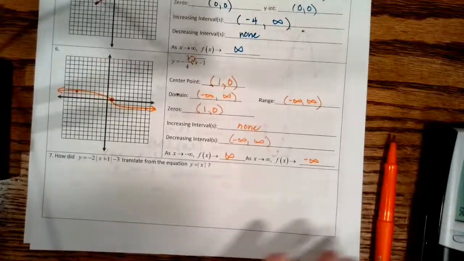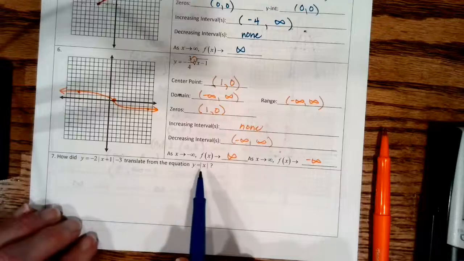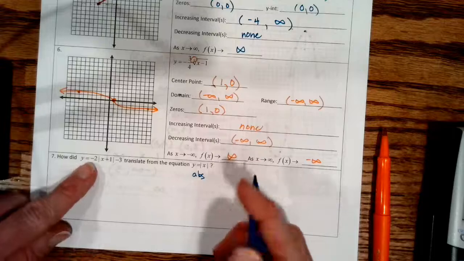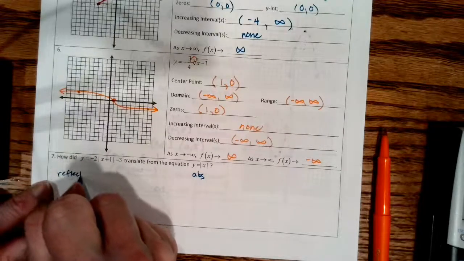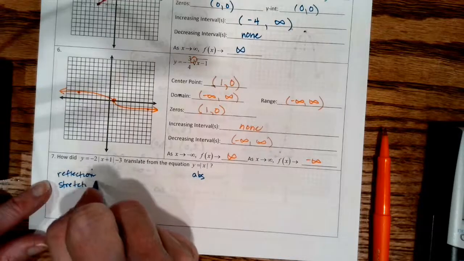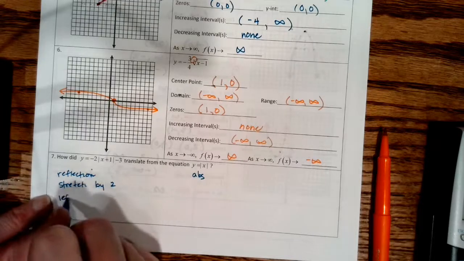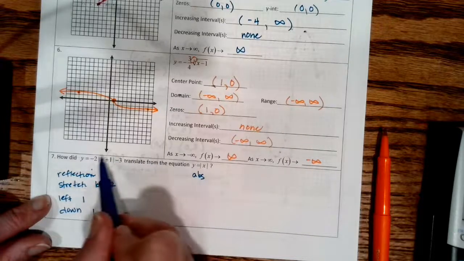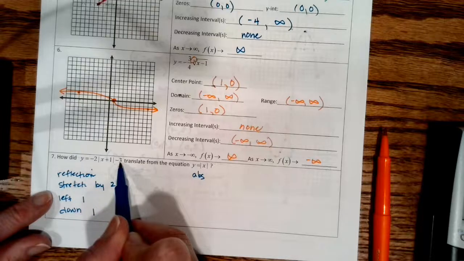All right, so this next one asks you for your transformations. How did this graph transform from its parent function? This is an absolute value graph. So we're going to start at the beginning, and we see, first of all, that is a reflection. We see that it's a stretch by 2. We see that I'm going to go left 1. We see that I'm going to go down 1. So my reflection, my stretch, my horizontal, and then my vertical shifts.